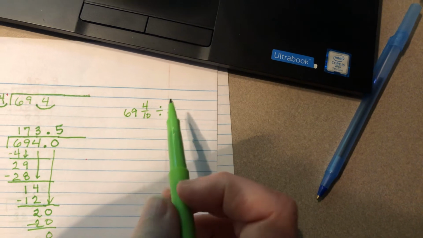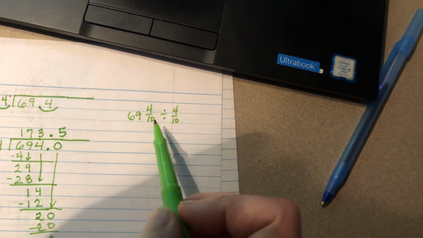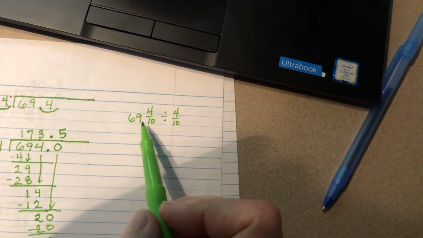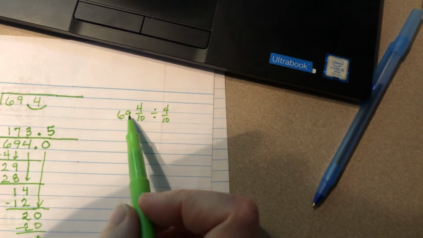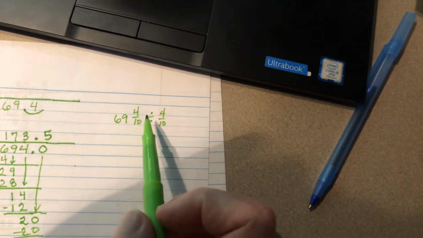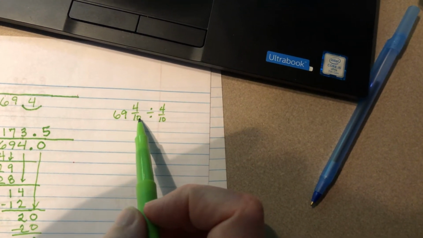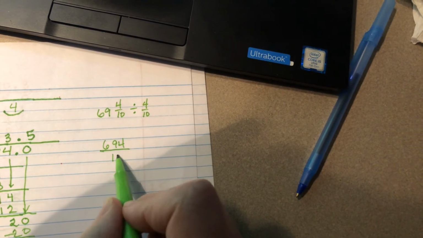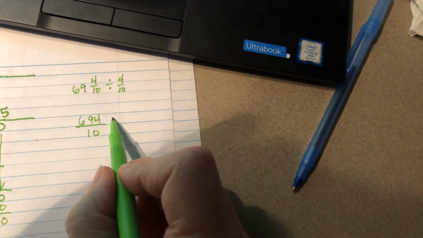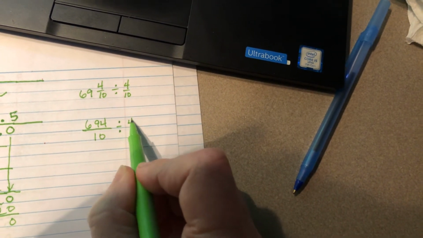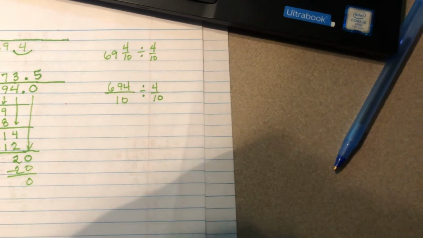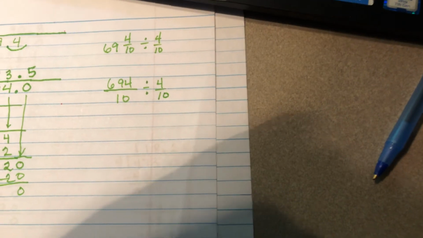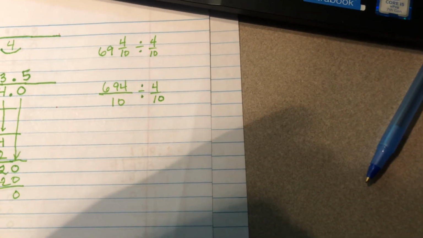So in order to convert this back, 69 times 10 would be 690, plus 4 will be 694 tenths. Okay, so 694 tenths divided by 4 tenths. They both have the same denominator. That's interesting. You think that makes a difference?